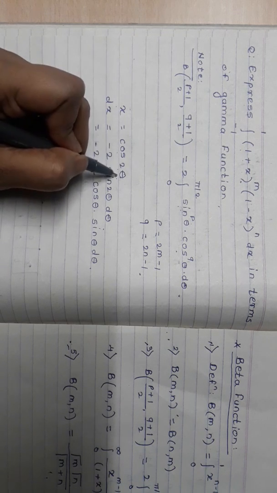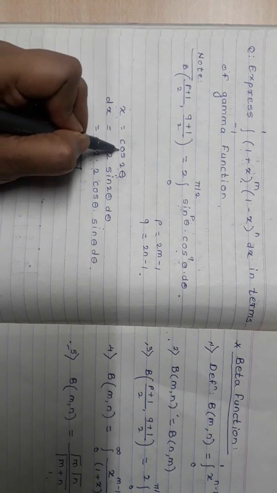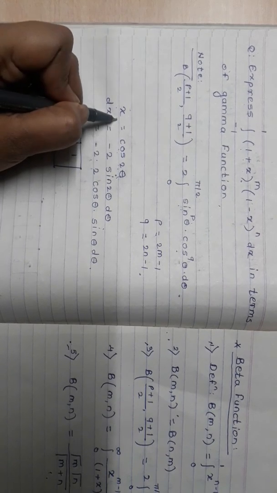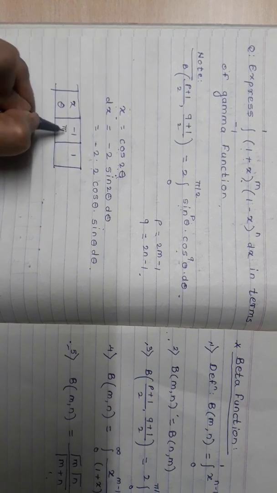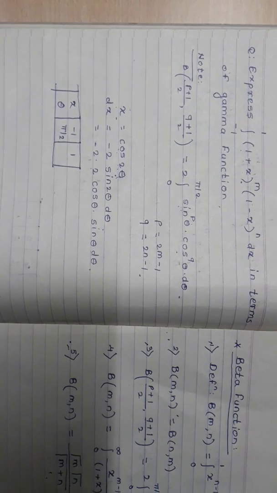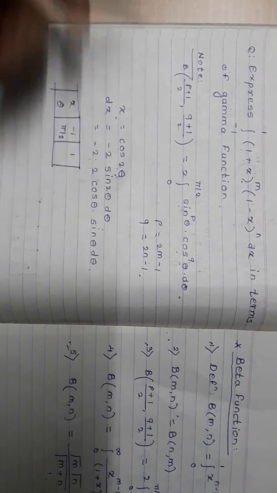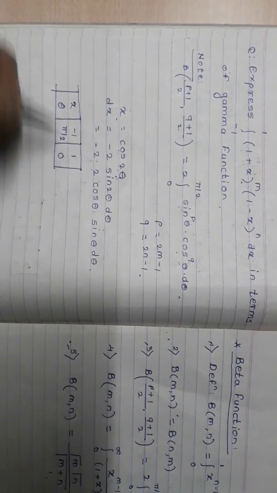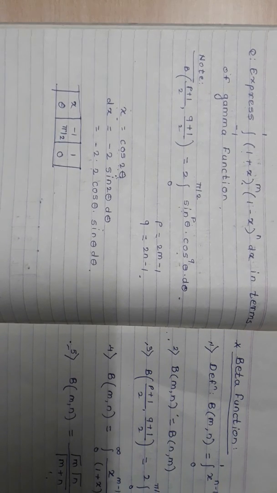So theta is equal to pi by 2, so that this is going to be cos of 2 into pi by 2 equal to minus 1. Right? So theta is pi by 2. And when x is equal to 1, clearly cos 0 is 1, so I can take theta equal to 0. Right? So limits are from pi by 2 to 0 now.